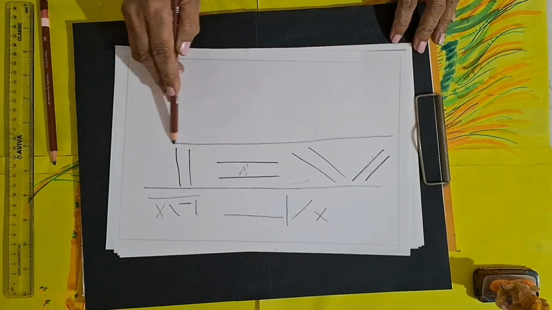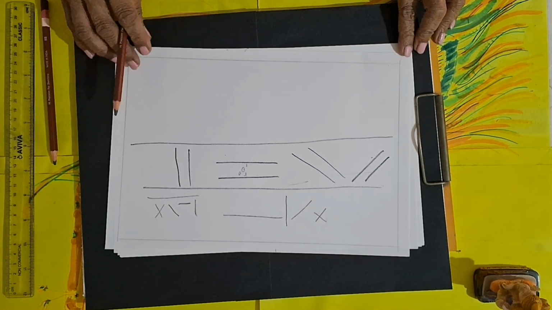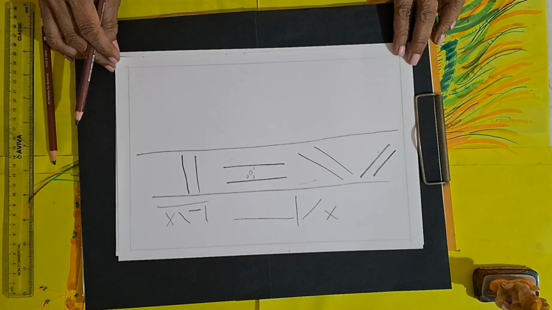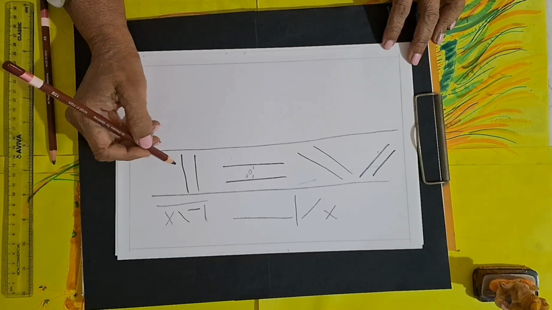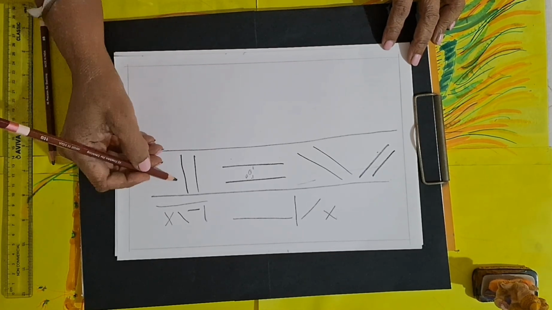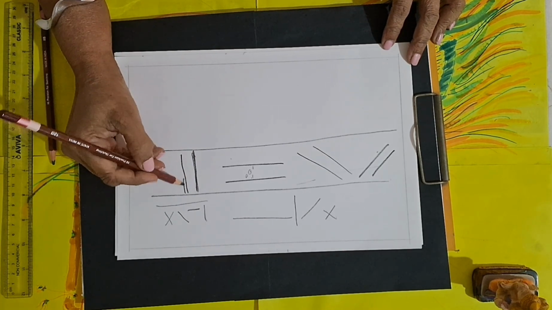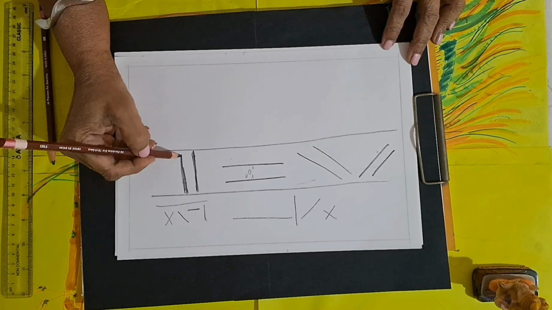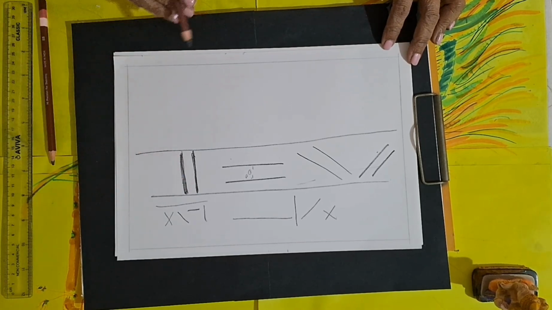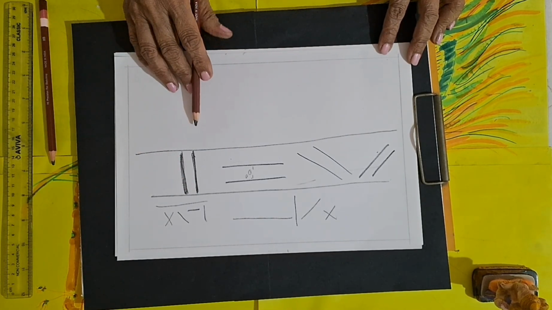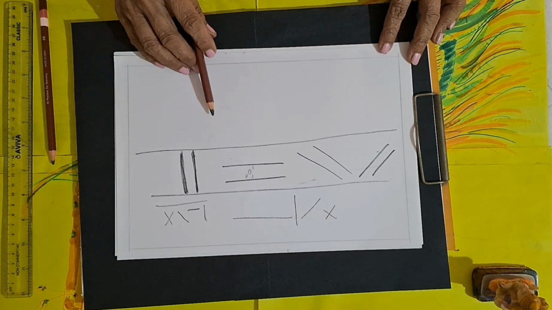You may draw such lines, thick and thin also. What do they symbolize? Synchronization, but they don't intersect anywhere. They are like the train lines, railway lines, railway track. These lines, you might have observed, railway lines, they run parallel, but they don't intersect anyway, right? It's like two friends walking on the same path without holding hands.